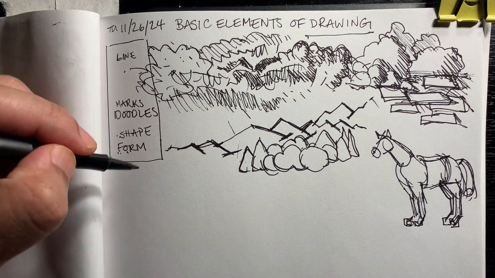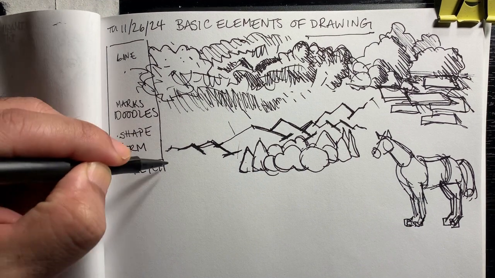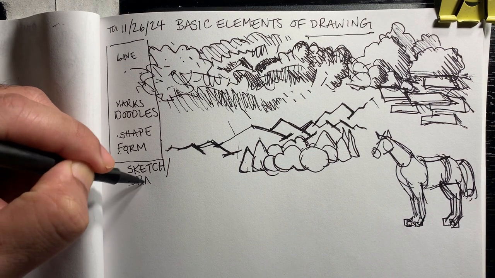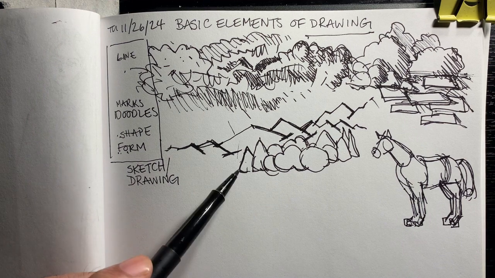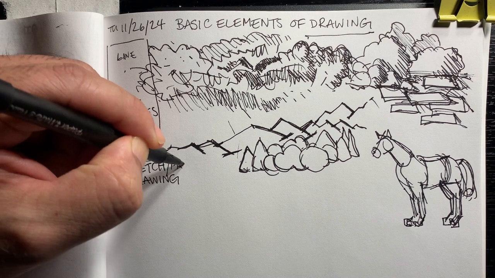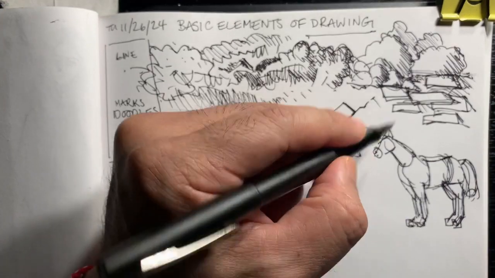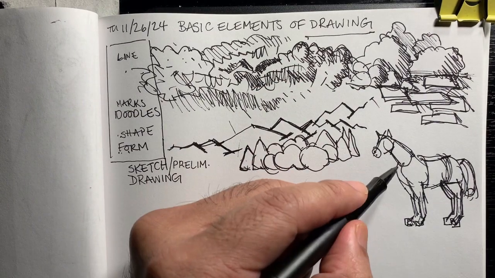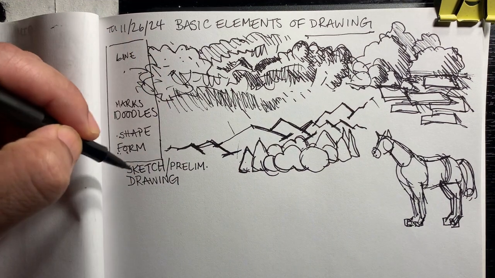And so this is a sketch, like that's what that is. And it's also a drawing, which is a form of sketching, or sketching is a form of drawing. And sketching meaning preliminary. And I've said it before that you can also do a finished picture in a sketchy style, so it's also a style.